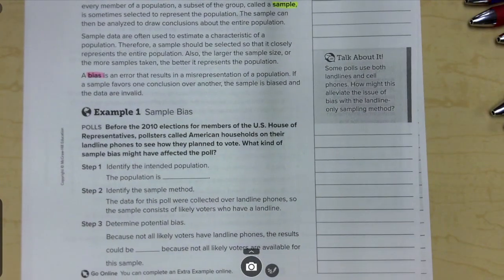All right, polls. Before the 2010 elections for members of the U.S. House of Representatives, pollsters called American households on their landline phones to see how they plan to vote. What kind of sample bias might affect the poll?